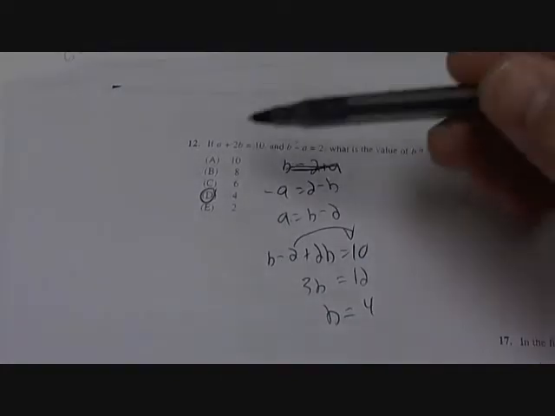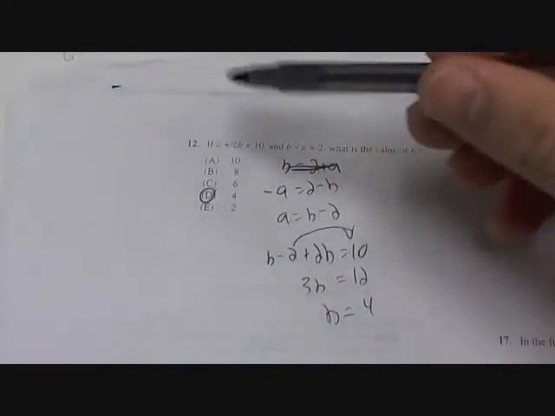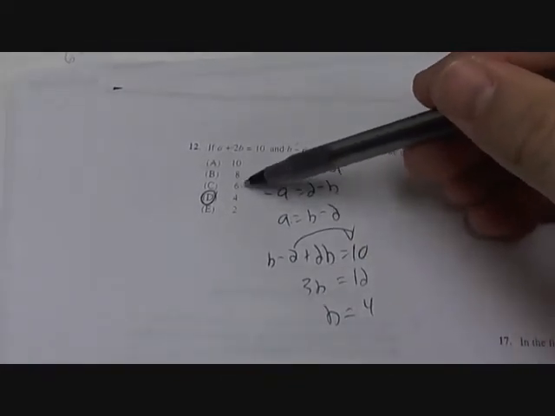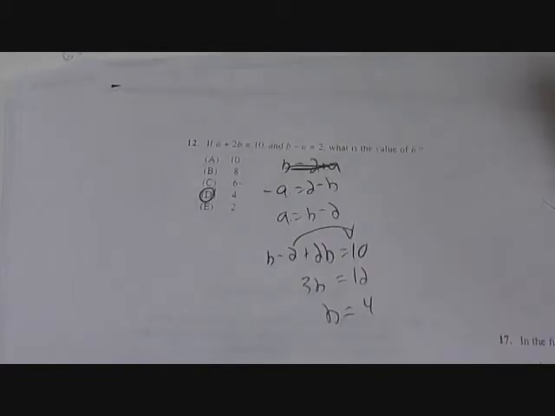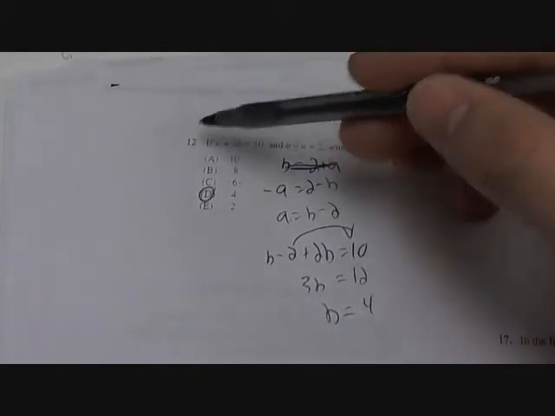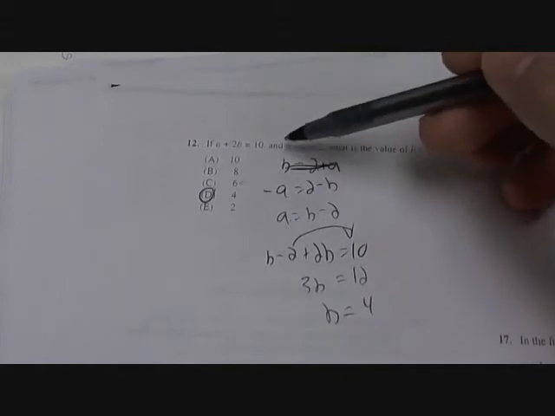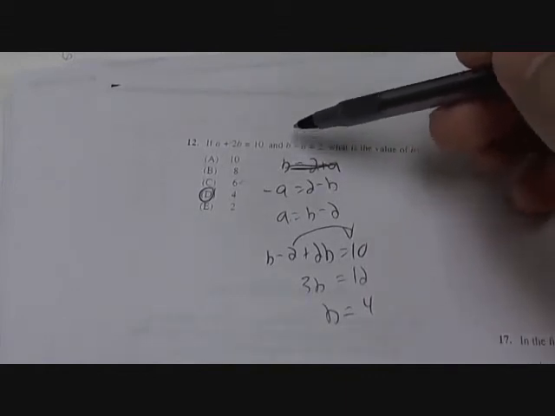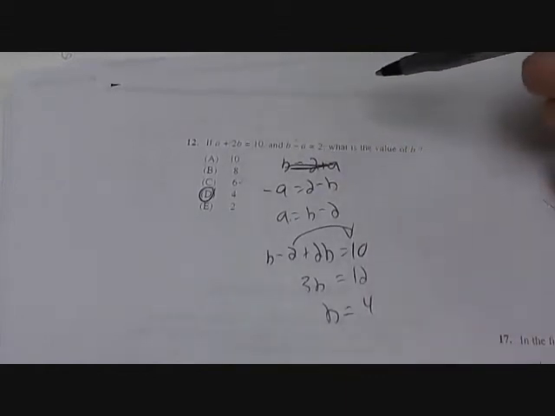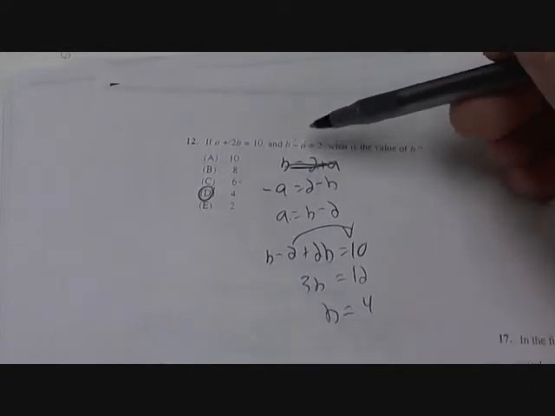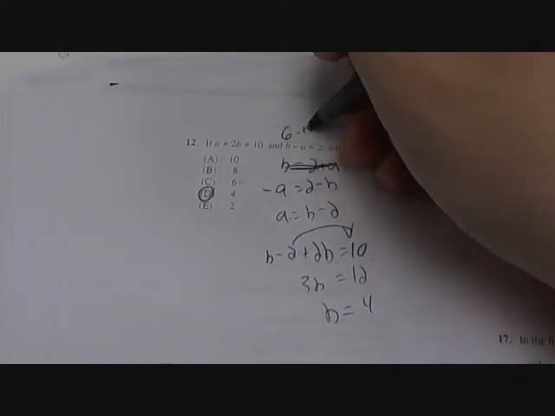Let's plug in. I told you always plug in the middle number, C, because that'll tell you if you have to go up higher or lower. So plug in 6. 6 minus a is equal to 2. So a has to be what? 4. So this is 6, and this has to be 4. Plug it in this way. 4 plus 12 is not 10.